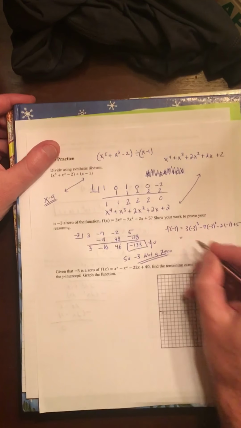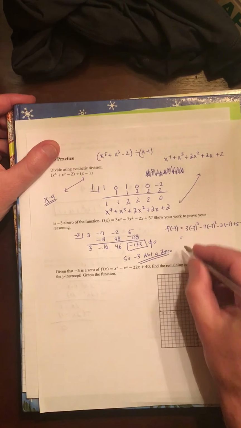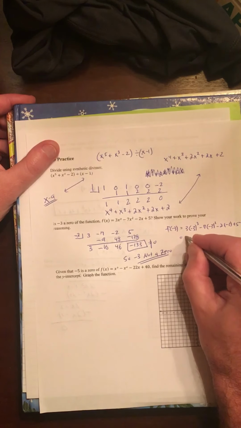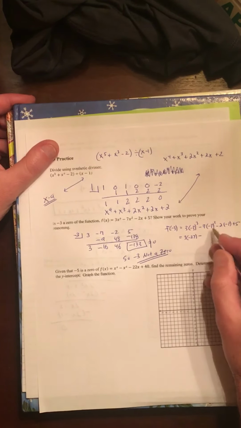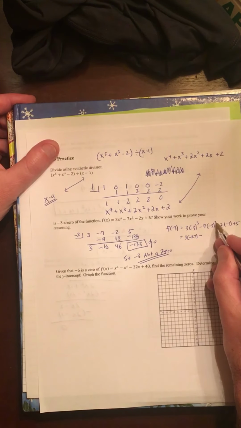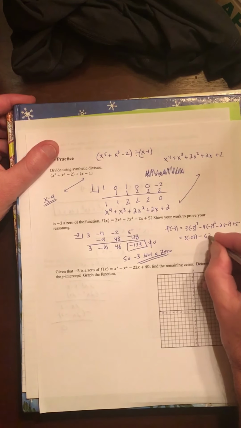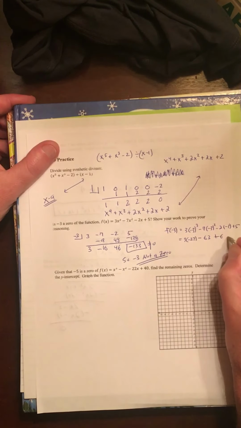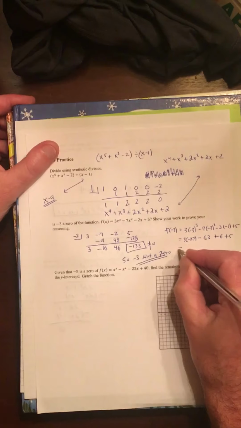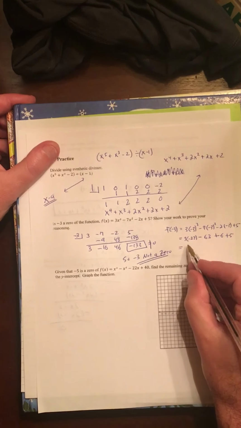Hopefully we're still in the frame here. Negative 3 to the third, everybody knows that that's negative 27. 3 times negative 27. We've got minus, negative 3 squared is positive 9 times 7, negative 63. Negative 2 times negative 3 plus 6 and plus 5. The family's watching the movie Clue in the other room. Hopefully you can't hear that.